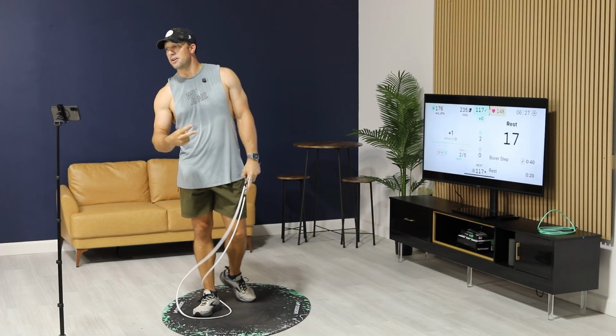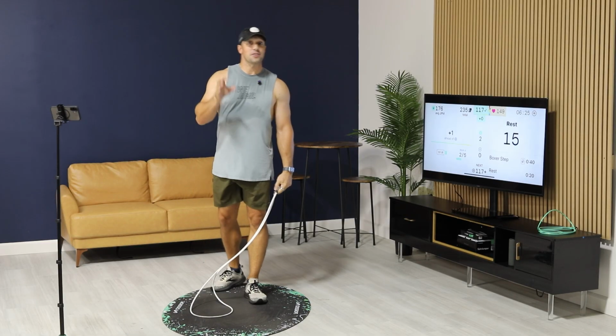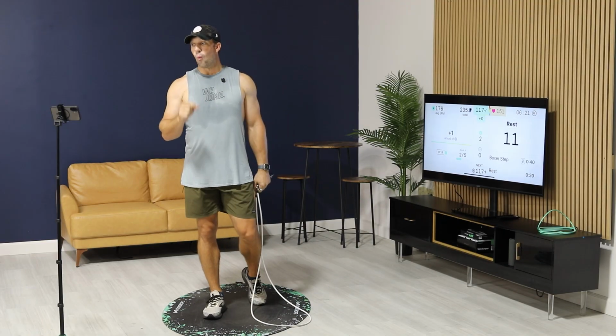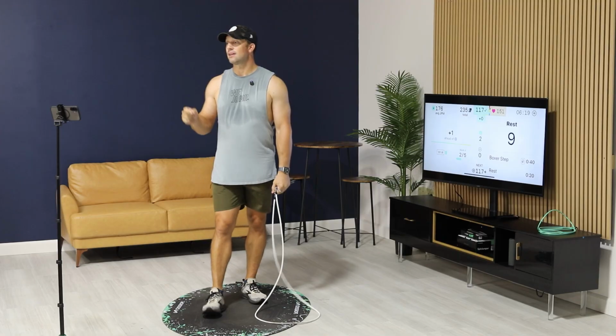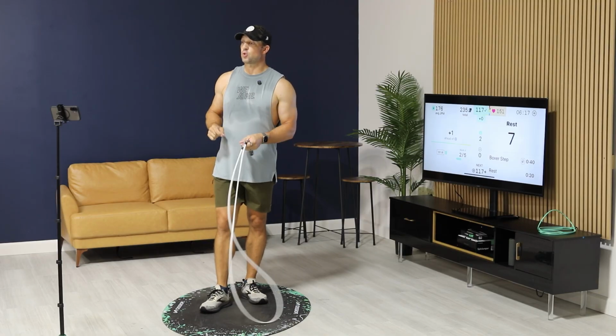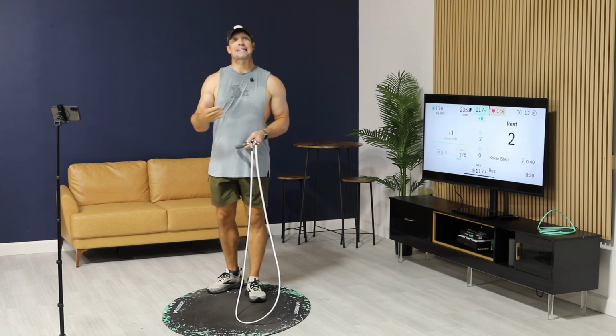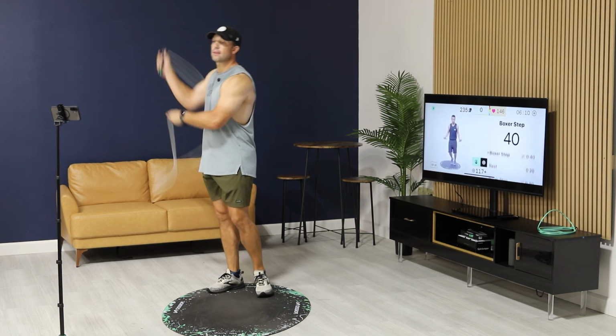All right, second interval done. I love having targets and I try to hit them spot on. You notice I'm kind of one jump ahead from the first interval, hit it square on for the second interval, and that way you really learn how to maintain the tempo that you're trying to hit.